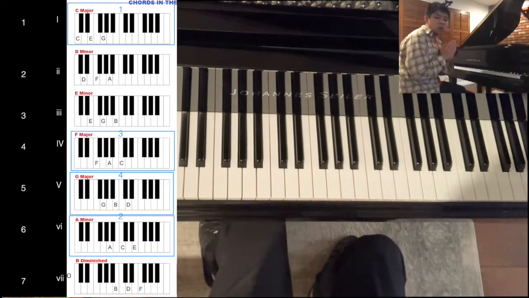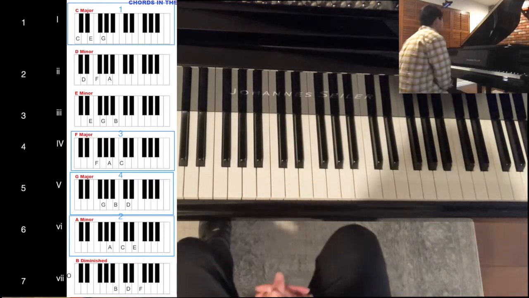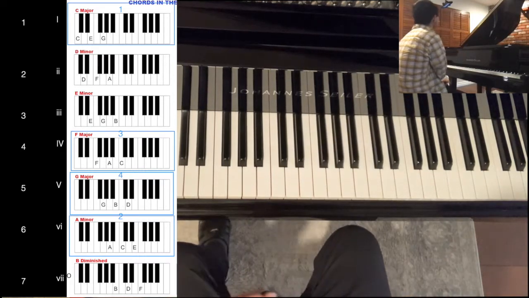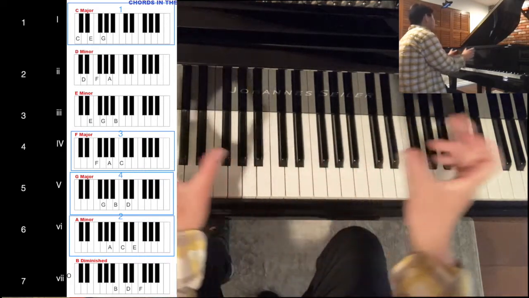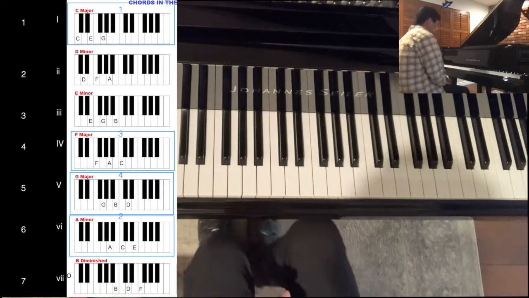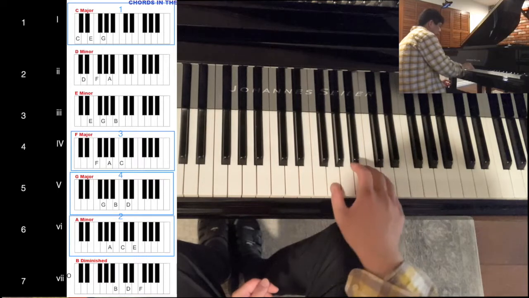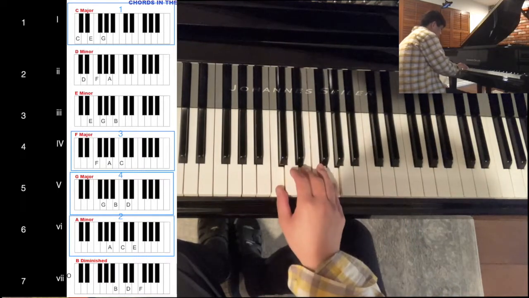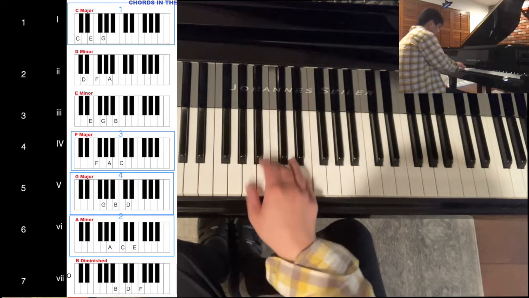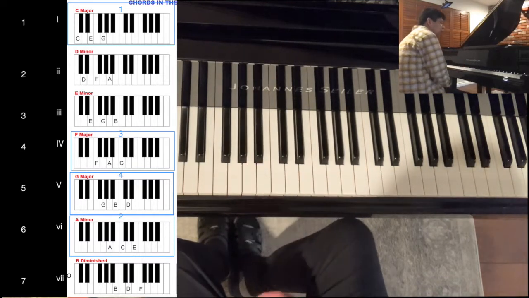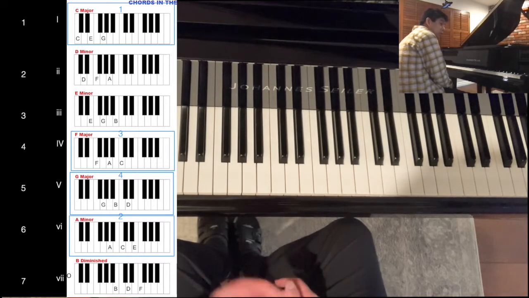Here we are with the 1, 6, 4, and 5 chord progression. Another very interesting and common chord progression we use in music. Lucky for you and your students, we're in the same 4 chords. We just got to switch up the order of it. So instead of going 1, 5, 6, 4, you're going to go 1, 6, 4, 5. Already sounds like something for you little kids?